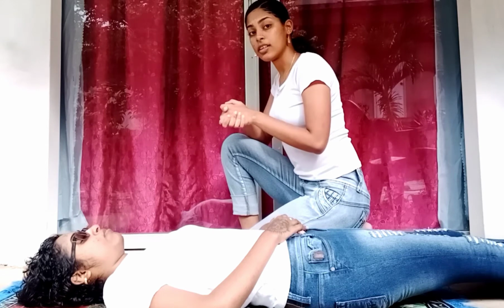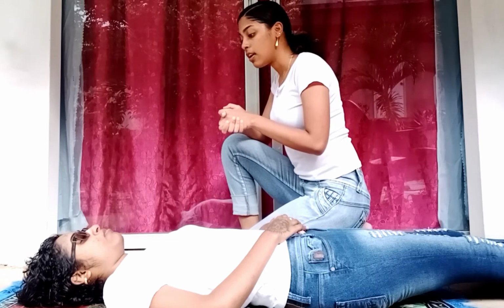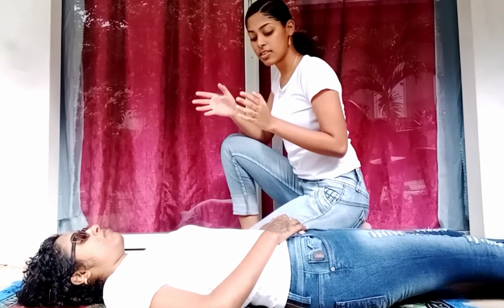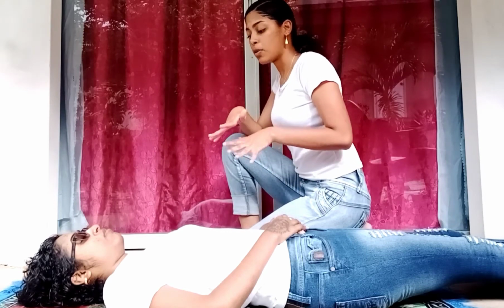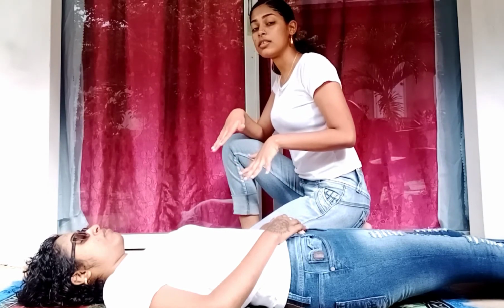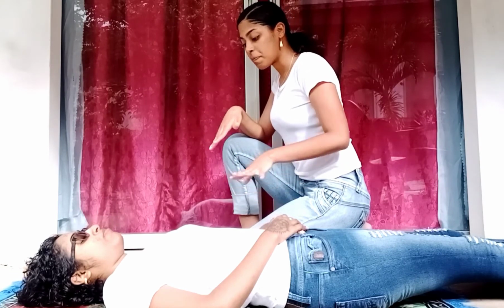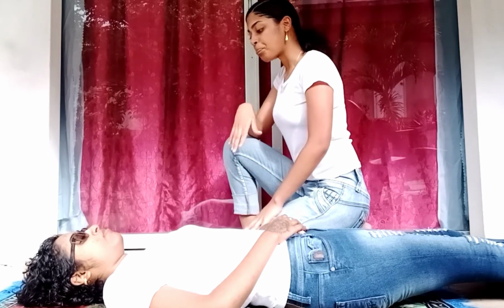I will look for age, sex, race, chief complaint, LOC, any major clues, and position. In this case, I found my patient supine, about 22 years of age, of East Indian descent, and she's a female. She doesn't seem to be in any distress, does not look sick.